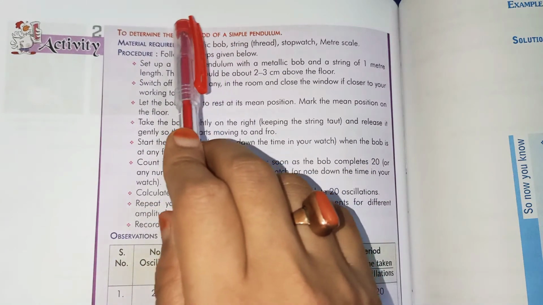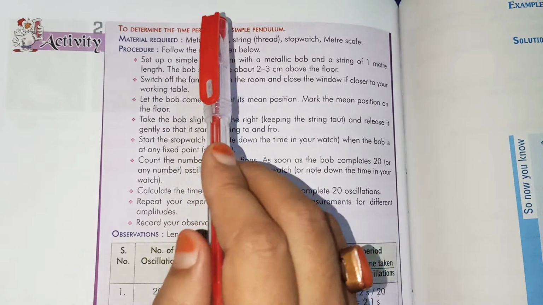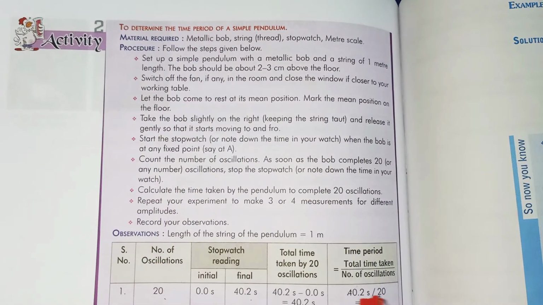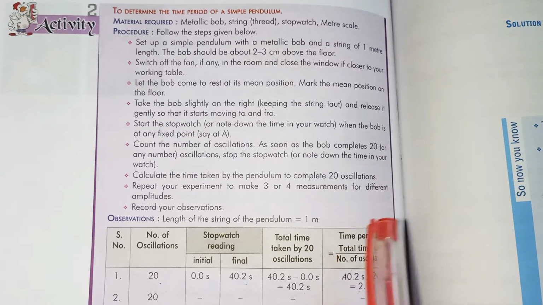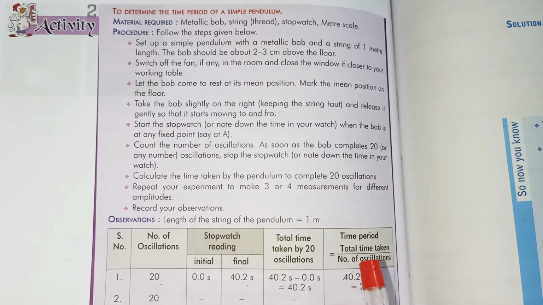You have to find out the time period of a simple pendulum. For finding the time period, in our previous video we have already learned the formula. Here it is given: time period is equal to total time taken divided by number of oscillations. This is how we can calculate the time period.